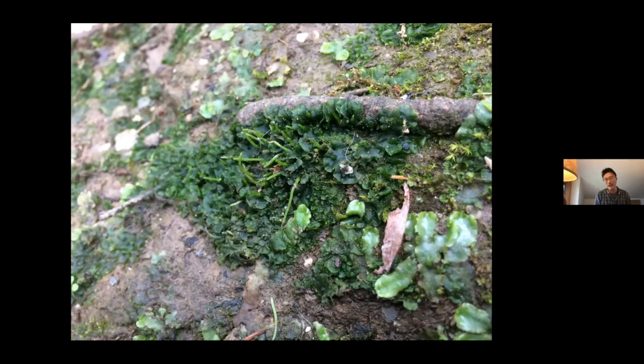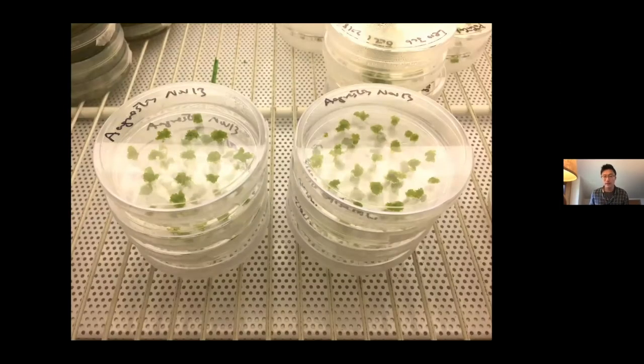So there's no way you can get good results by just picking these plants out from the field. So in our case it's important to establish sterile cultures in the lab, where we sterilize the plants and propagate them axenically, so we have really clean and large amounts of plants to deal with.